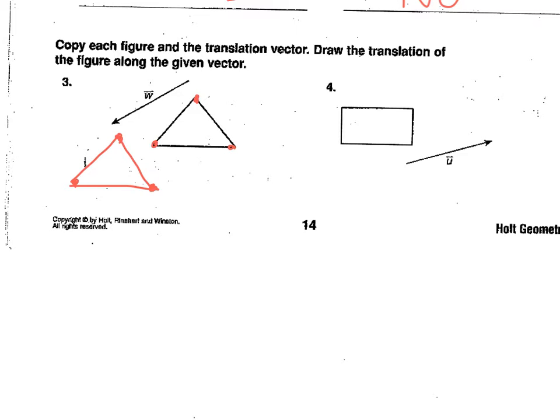Let me check around. So from each one of the vertices, I have to go in the same vector direction, and then I put a point. It has to be parallel to the vector. And then once I do that, I can connect those points.